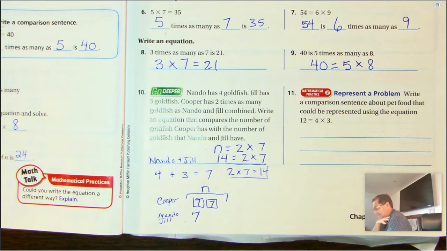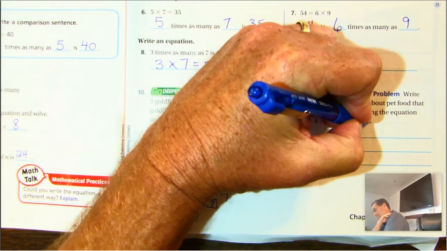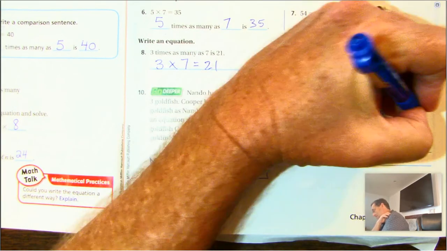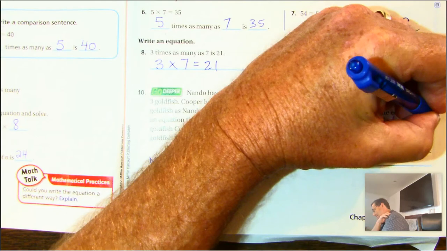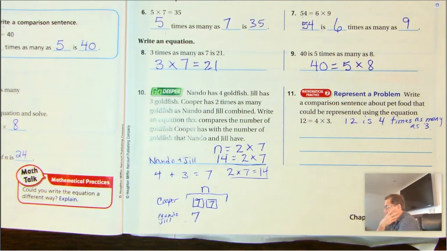12 is 4 times as many as 3. 12 is 4 times as many as 3. So about pet food.